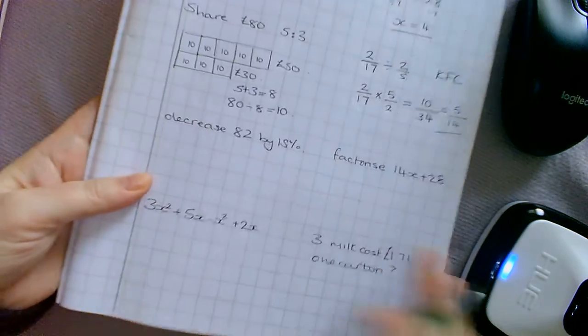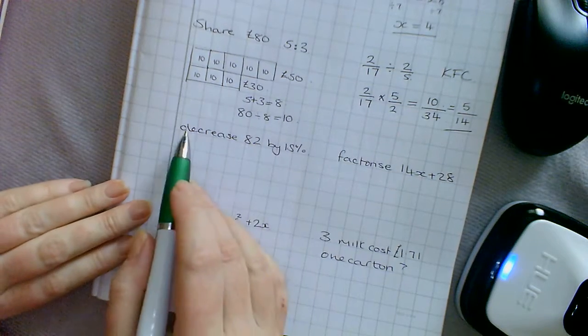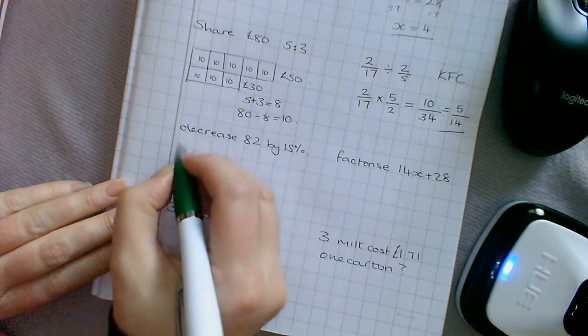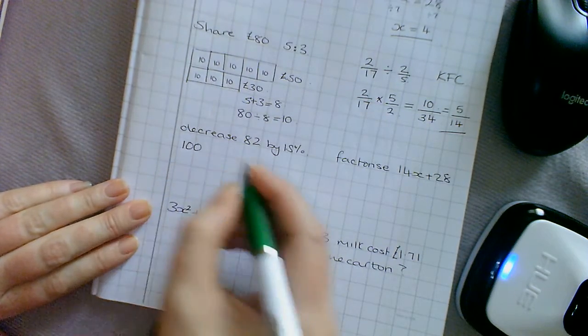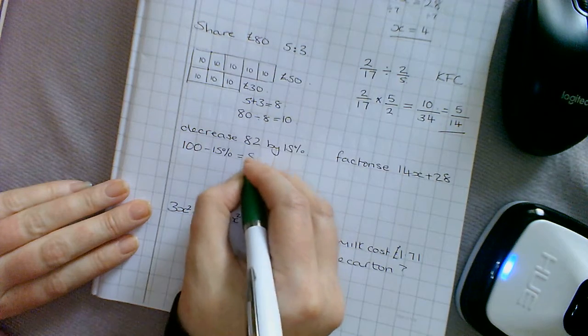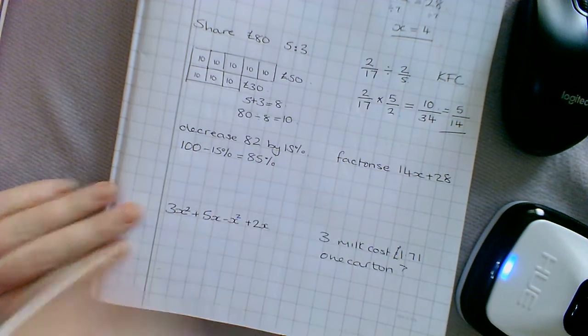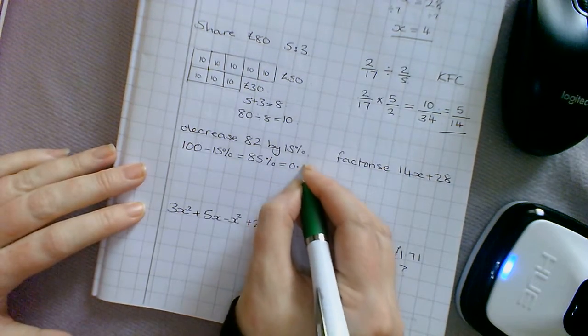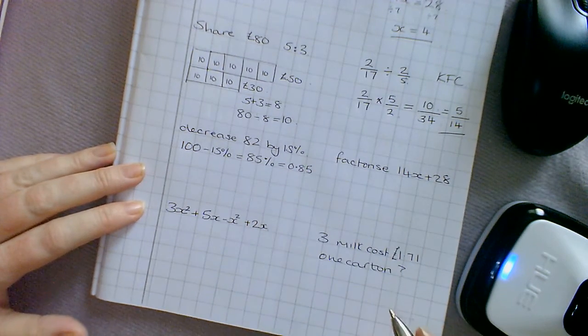Right, we are decreasing 82 by 15%. We did these earlier on in the year. So we're taking out 100% and we're taking 15% off. So we want 85%. 85% as a decimal is 0.85.